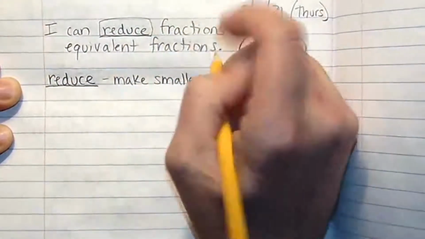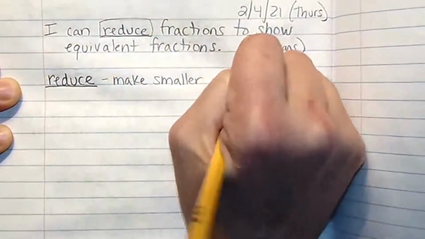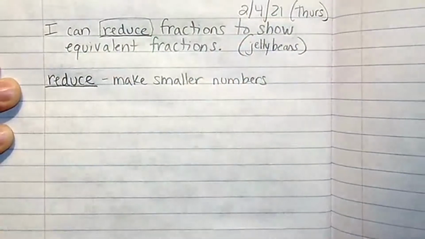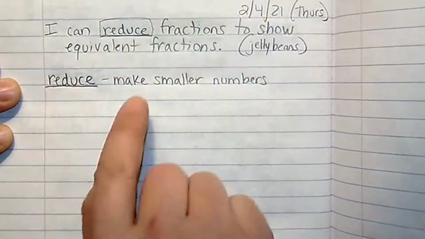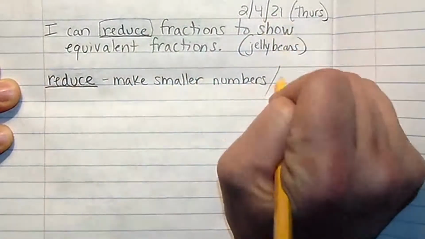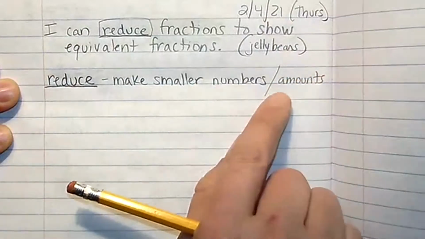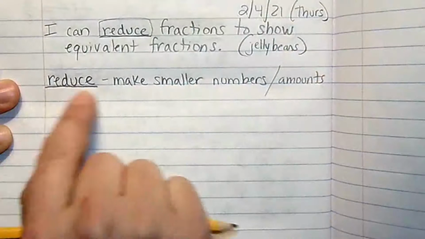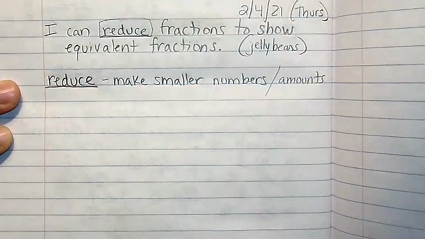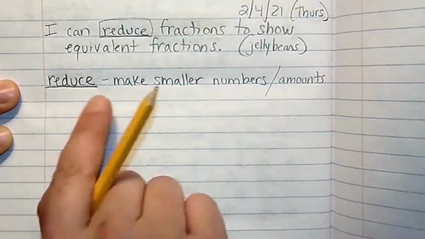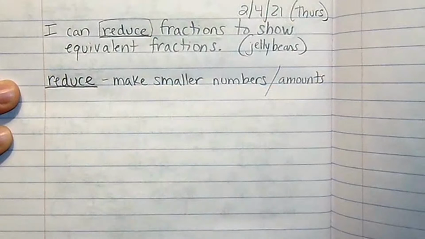So we're going to make smaller numbers, but an equal amount. So we're going to reduce it to make smaller numbers or amounts. If you move to reduce your rent, you want to pay a lower amount of rent. You've reduced. It's also like decrease. Decrease means to make smaller. Increase means to make bigger. All of you doing Zern every day, you are going to increase your math scores because you're going to know lots and lots of questions.